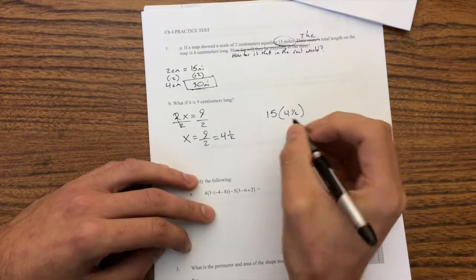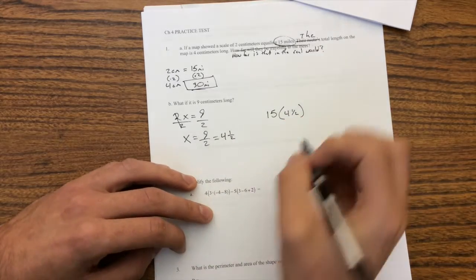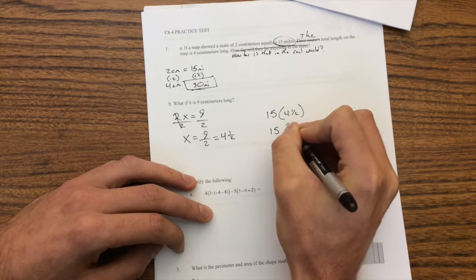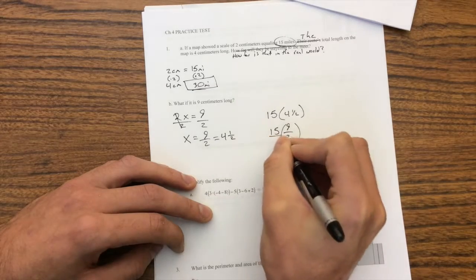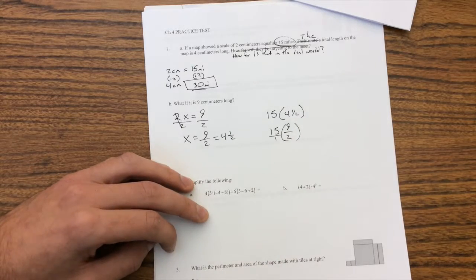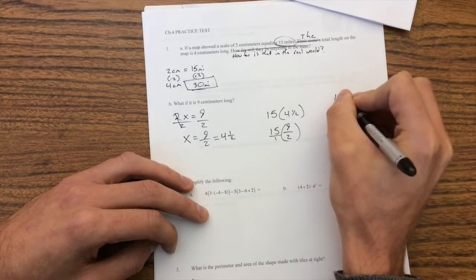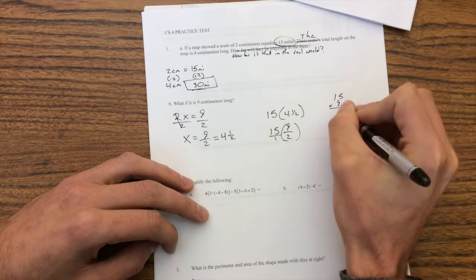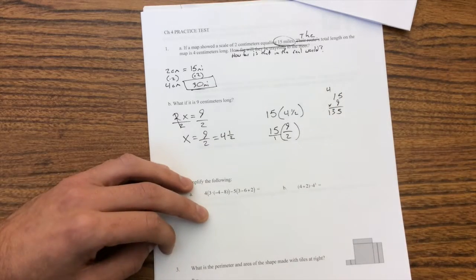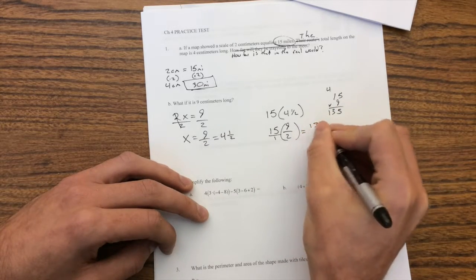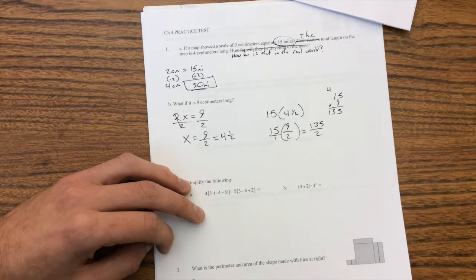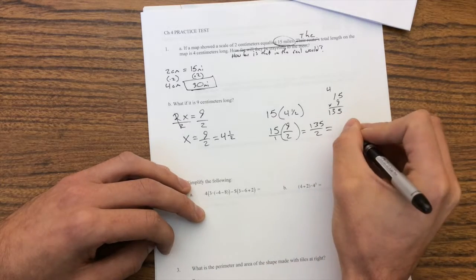The easiest way to do this would be to change 4.5 into an improper fraction. So 2 times 4 is 8, plus 1 is 9 over 2. We treat 15 as 15 over 1 because that's what it is. So 15 times 9. 9 times 5 is 45, and 9 times 1 ten is 90, so it's 135. So it's going to be 135 over 2. I divide 135 by 2, and that is going to be 67.5.